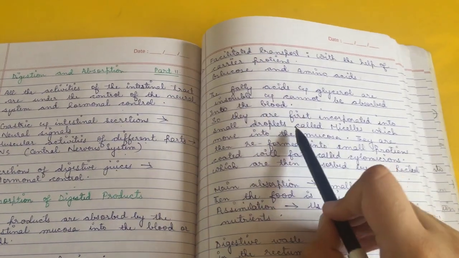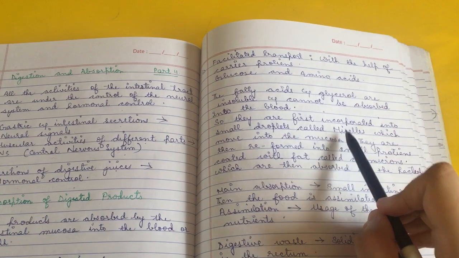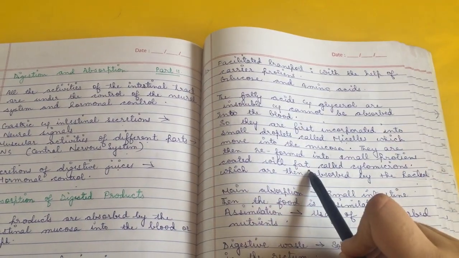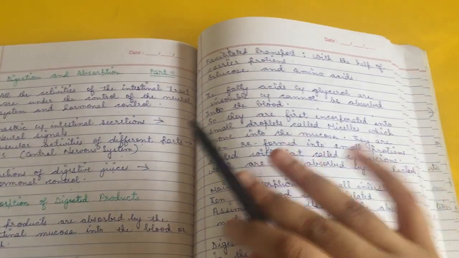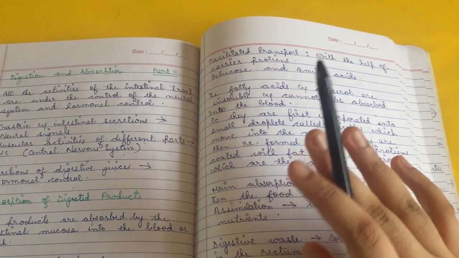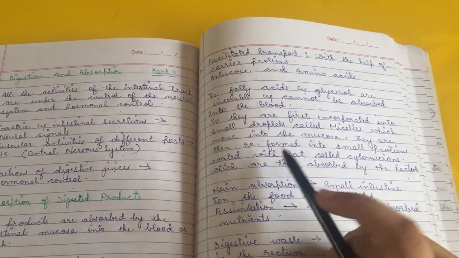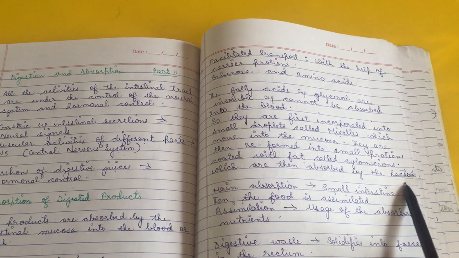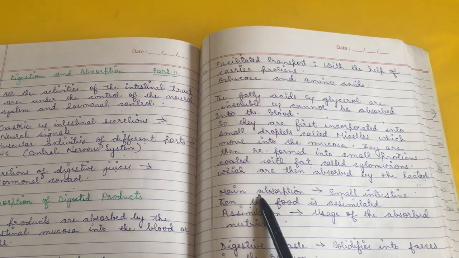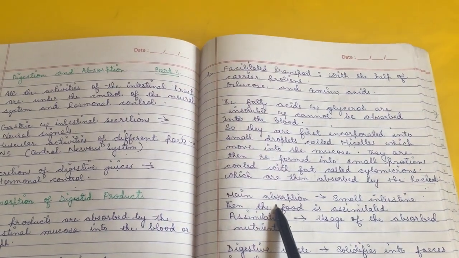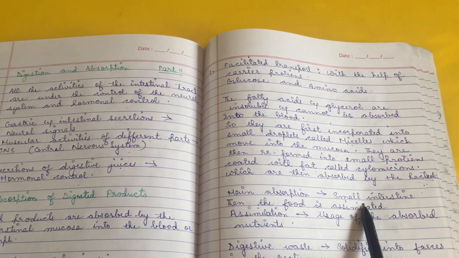So basically, these are first broken down into micelles, then they move into the mucosa, then they are reformed into small proteins coated with fat, and then they are absorbed by the lacteal. So the main absorption in our body happens in the small intestine.